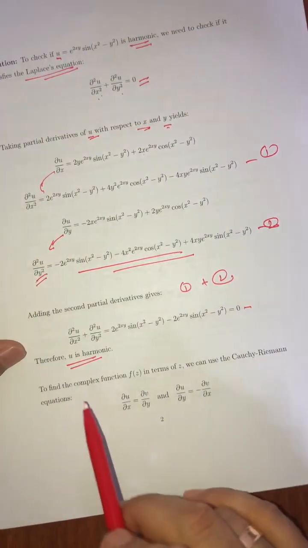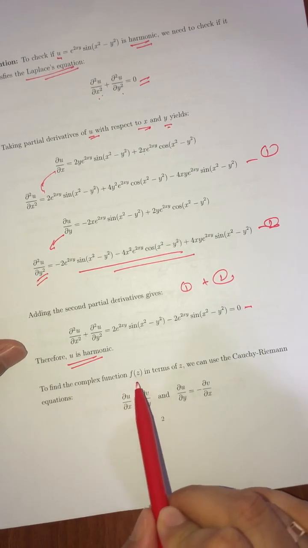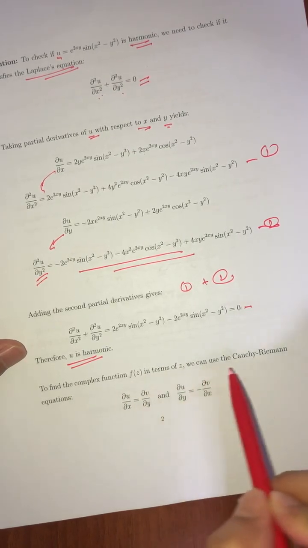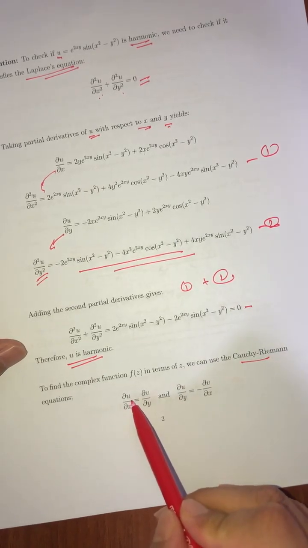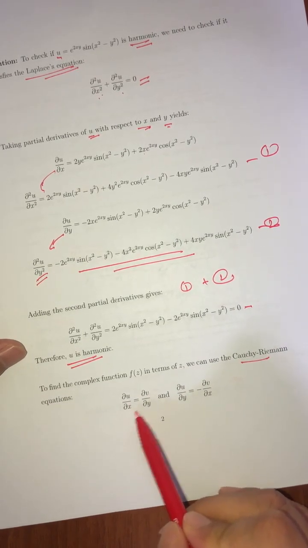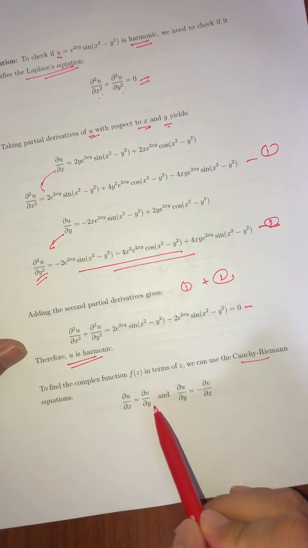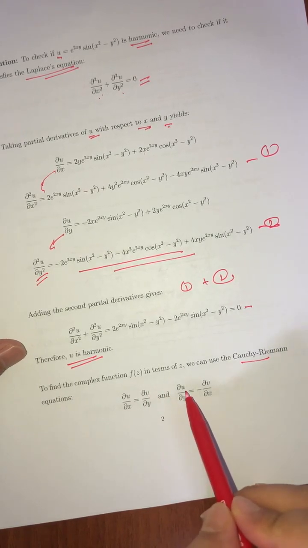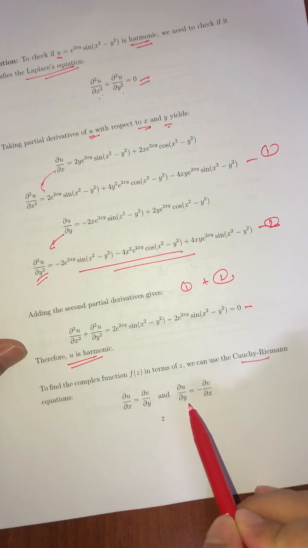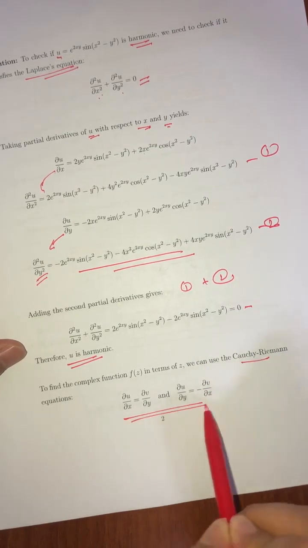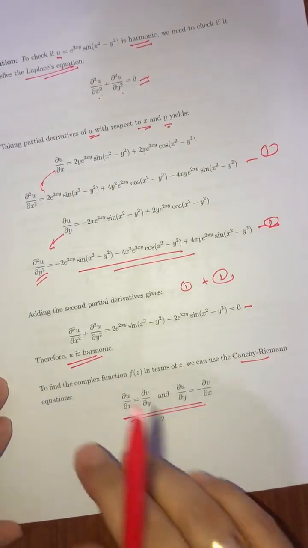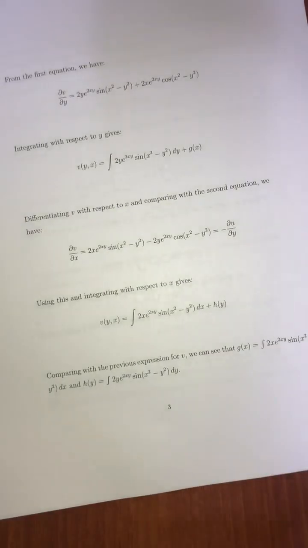In the second part, we have to find the complex function f of z in terms of z. We are going to use the Cauchy-Riemann equations, which state that the partial derivative of u with respect to x is equal to the partial derivative of v with respect to y, and the partial derivative of u with respect to y is equal to minus the partial derivative of v with respect to x.